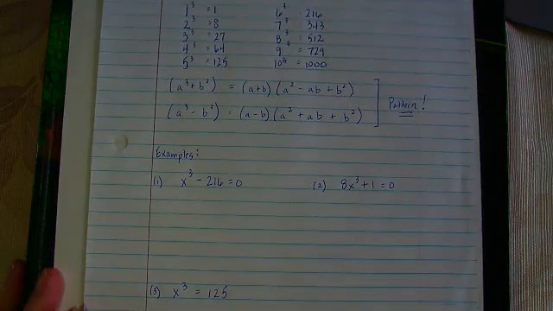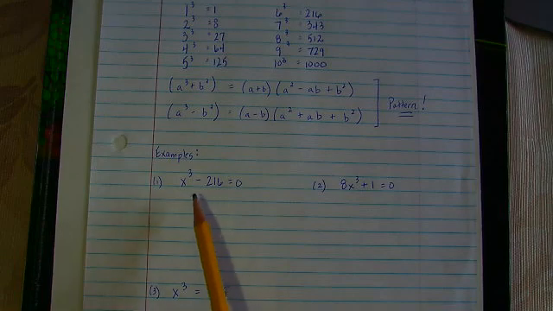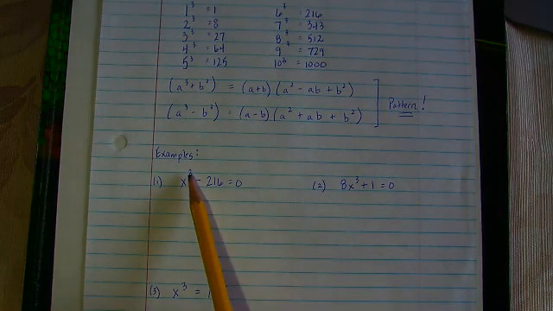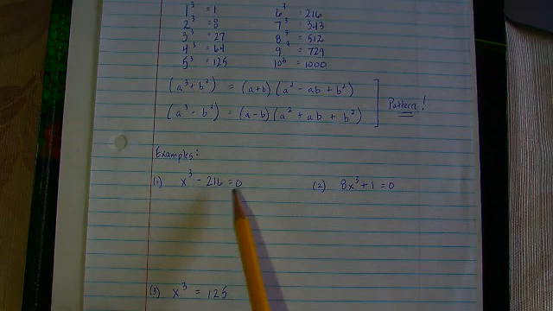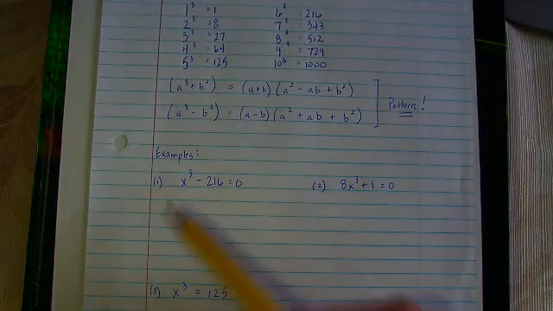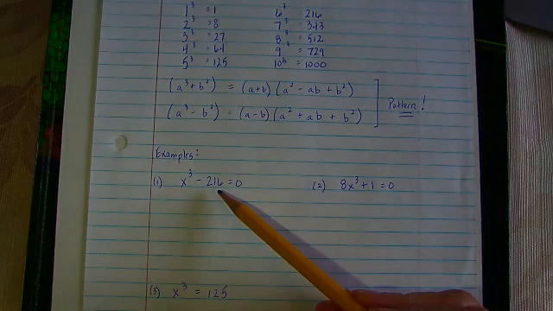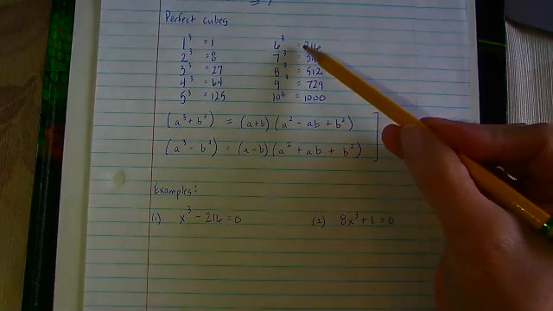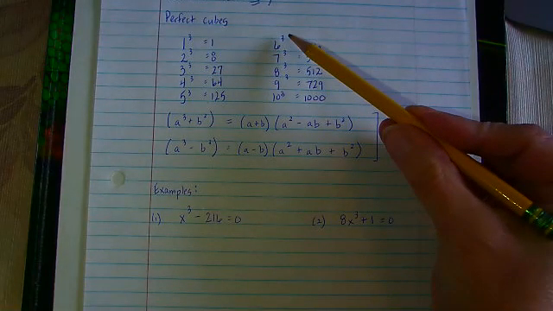So the first thing we want to do is take a look and make sure it equals 0. Here I have my polynomial: x to the third minus 216 equals 0. Clearly I can see that x to the third is a cube. Is 216 a perfect cube? If we look on our list, let me go back here, you'll see that 216 is 6 to the third.